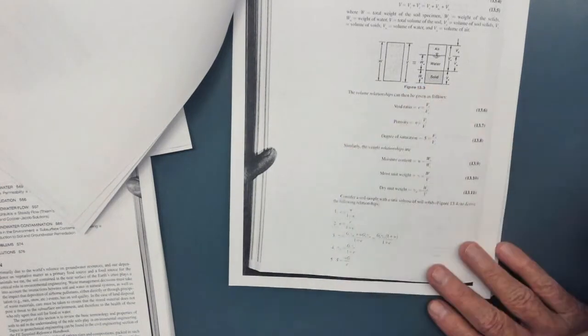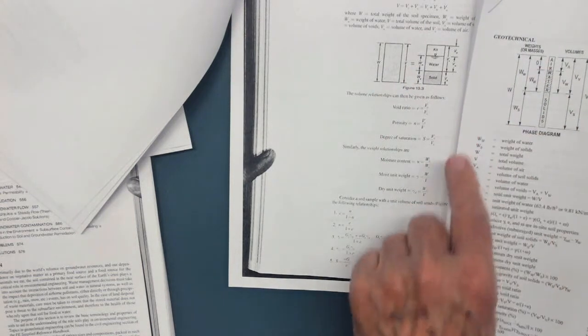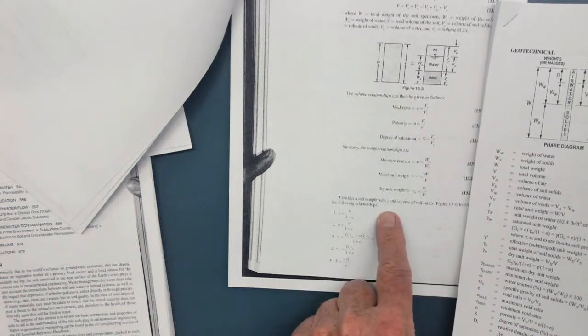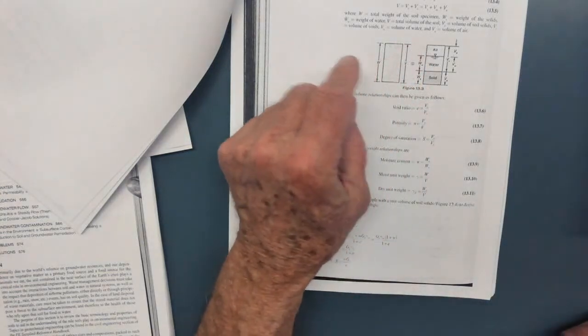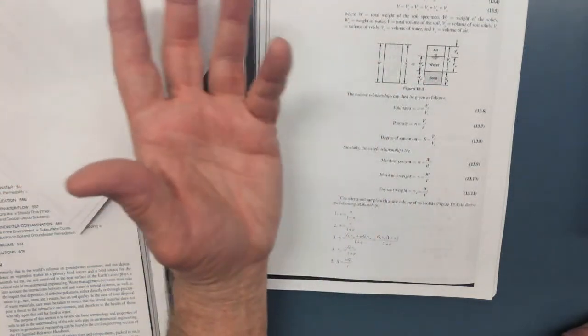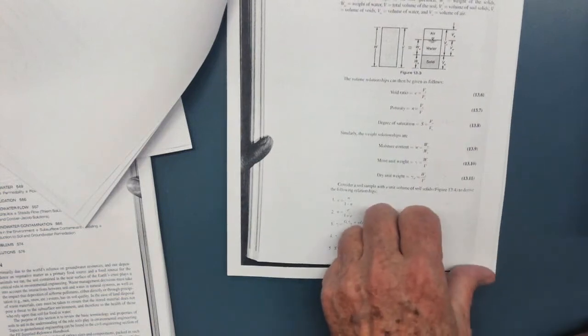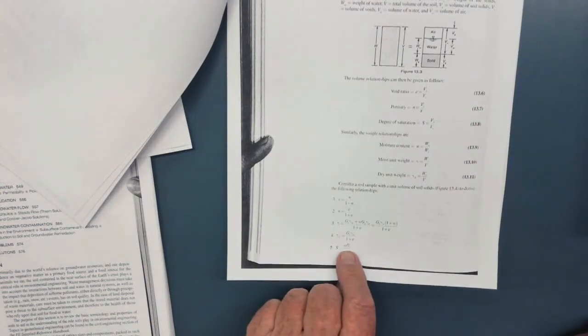Now, this stuff here is really the same diagram, except they're squeezing it in. And you've got to know the different air, water, soil, and the different definitions. And it's all here. Porosity, et cetera, et cetera. And that's where they ask you things, you know, if it's a saturated soil, it weighs so much, how much is, you know, different kind of stuff. And they give you some formulas which you don't have to memorize. They would give them to you.